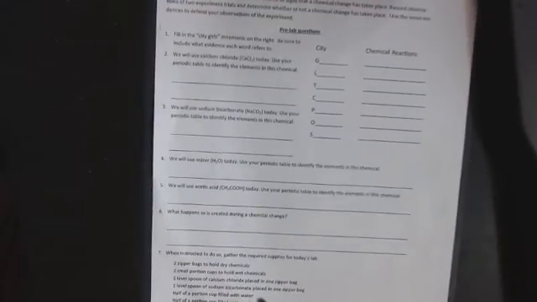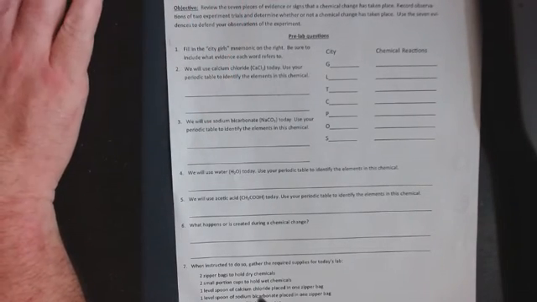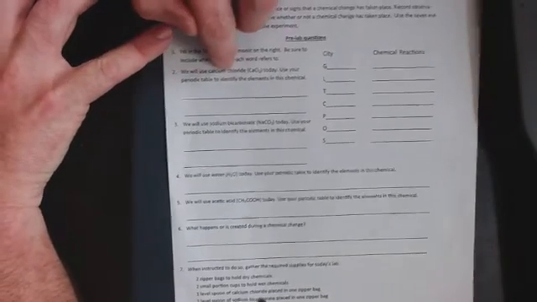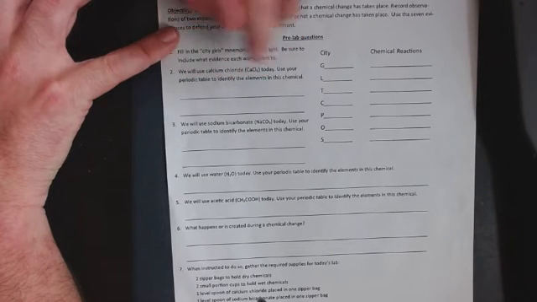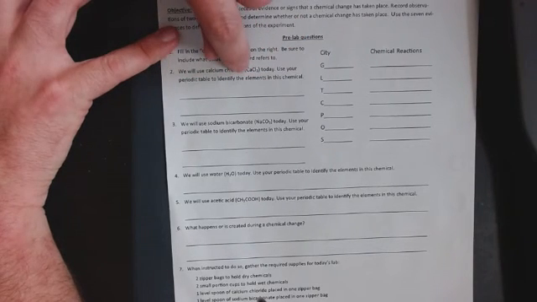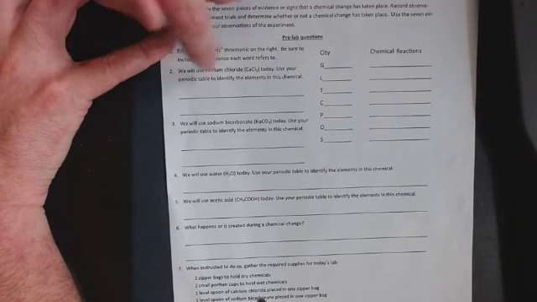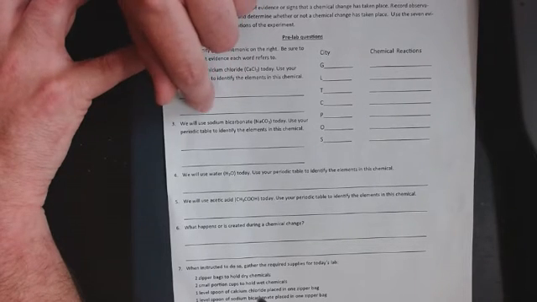Then, over here on the pre-lab questions, you'll do 2, 3, 4, and 5. All you're doing is listing the ingredients. So in number 2, we'll use calcium chloride, CaCl2 today. Use your periodic table to identify the elements in this chemical. You're going to find Ca and then find Cl, and list those right here. I'll tell you that chloride is not an element, but calcium is. So you can put calcium and then Cl is chlorine. Calcium, chlorine. And you do that for the next few.